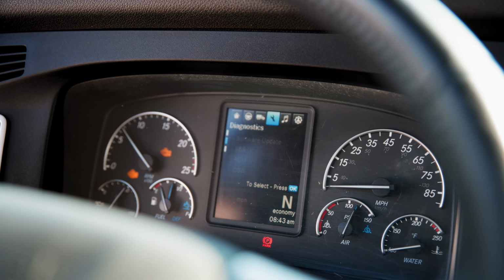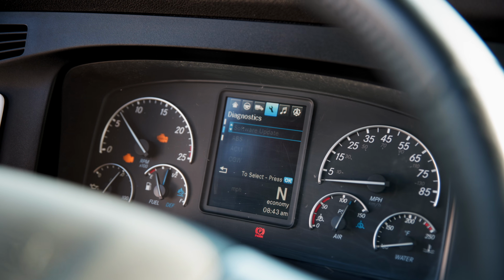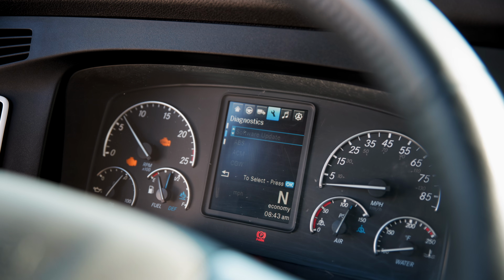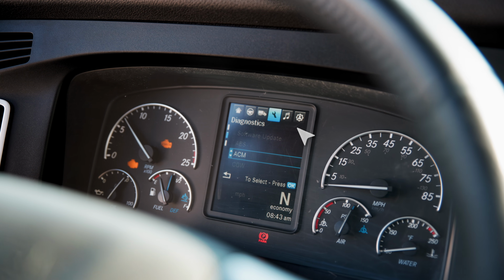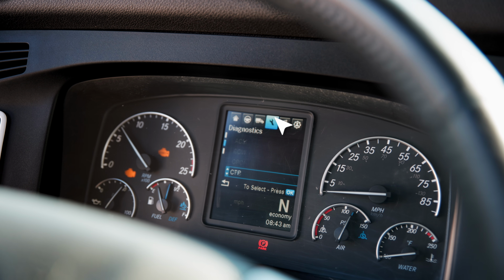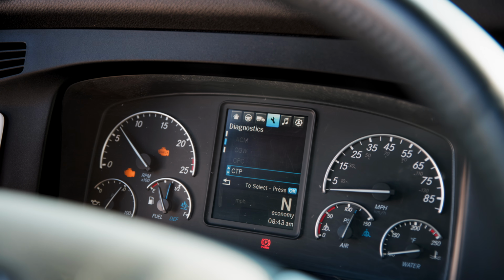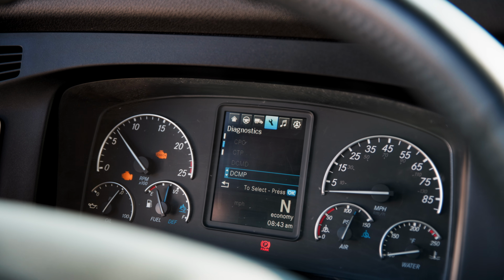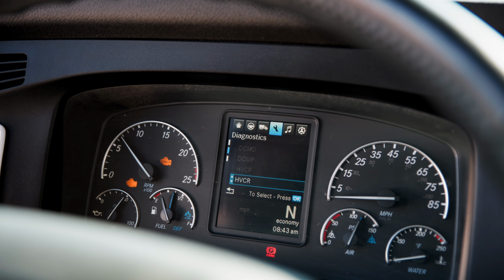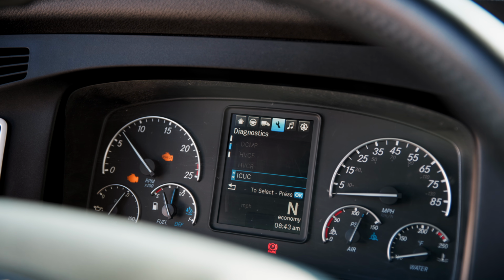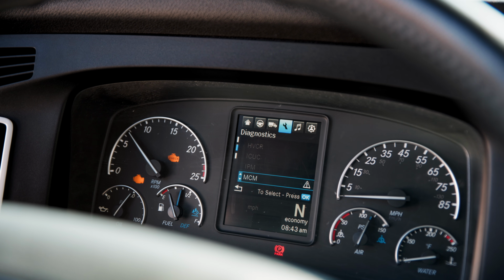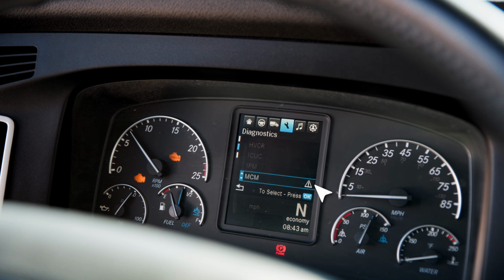These can sometimes flash or be solid, and it's similar to the process of going through the menu of a regen. You need to navigate over to the service menu and then scroll down, and it will show active faults and then all of the modules associated with the truck. And as you're scrolling through the menu, when you have a check engine light, it will be indicated by an exclamation point with a triangle surrounding it.